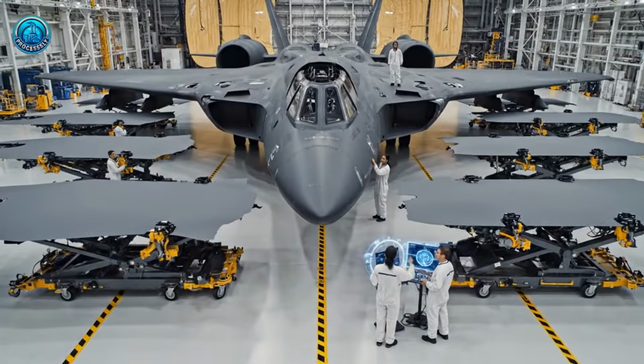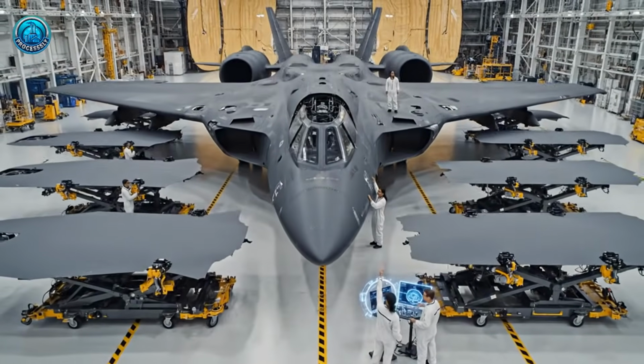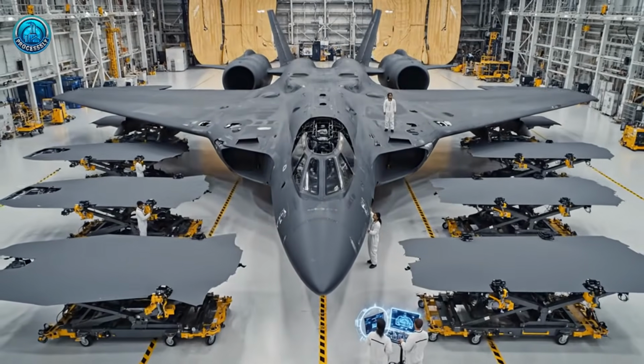With stealth skin perfected, the aircraft moves closer to its final form.